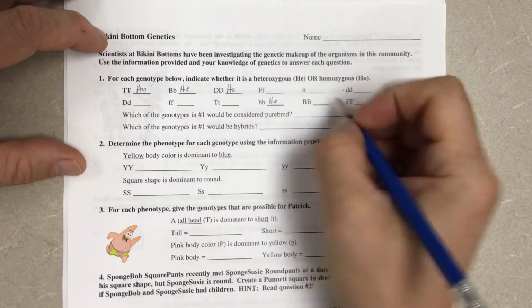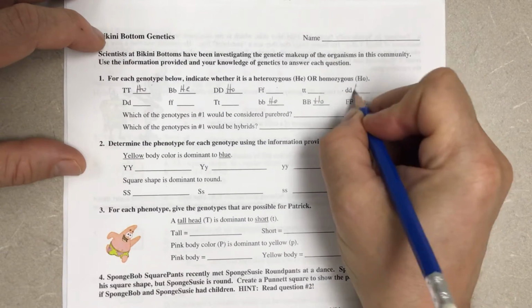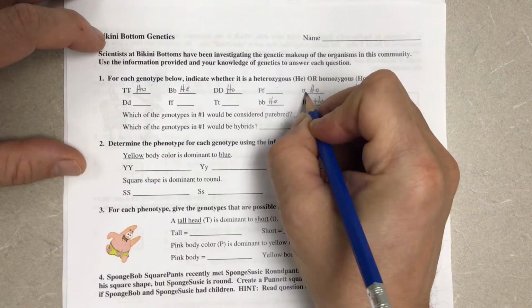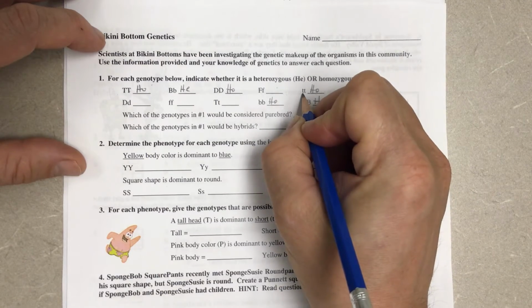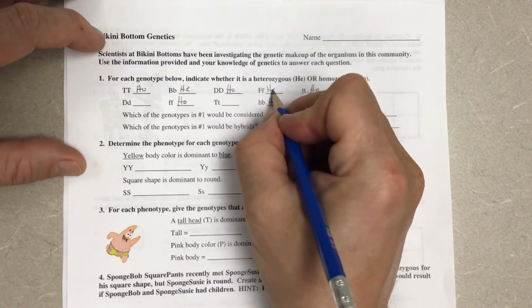And so I'm just going to label all the homozygous. Homozygous. This would be homozygous recessive because they're both small. Homozygous. Everything else is heterozygous. Hetero.